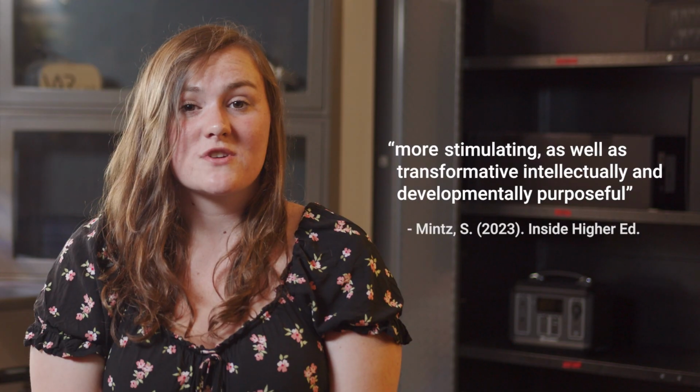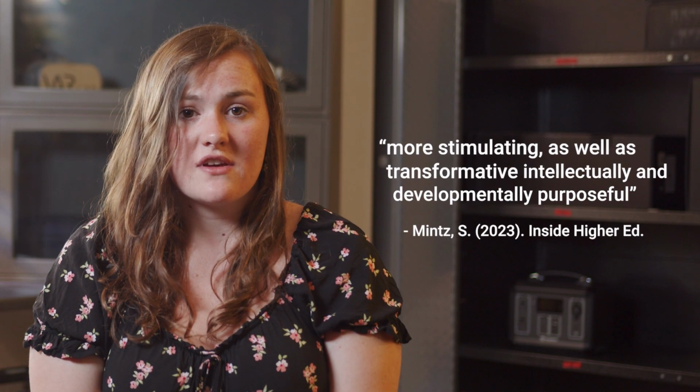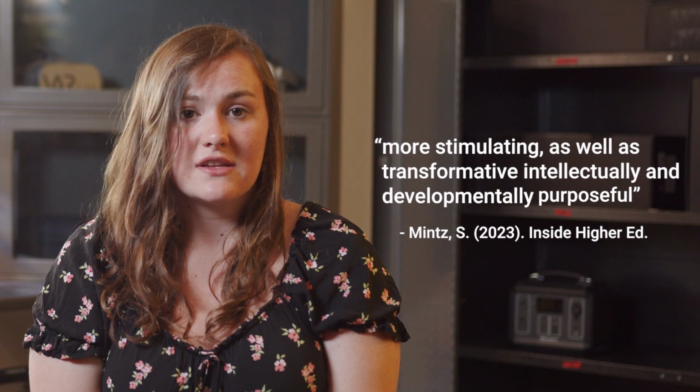learning by providing novel experiences that tap into emotional and psychological connections. Higher education should be seen as a leader in preparing students for a technologically advanced world and should seek to provide educational opportunities that are more stimulating as well as transformative, intellectually, and developmentally purposeful. According to Adobe and other sources, here are 6 benefits to incorporating VR and AR into the classroom.